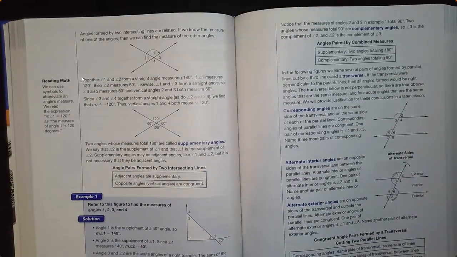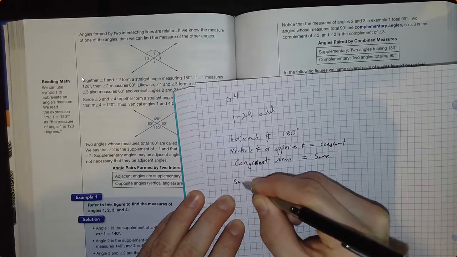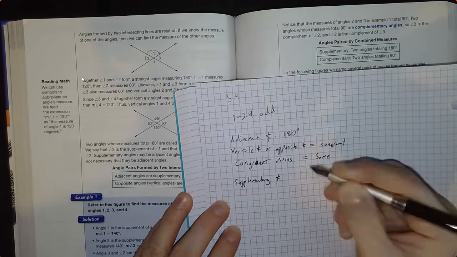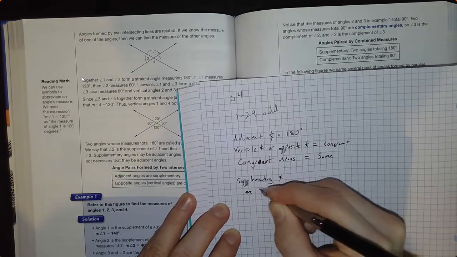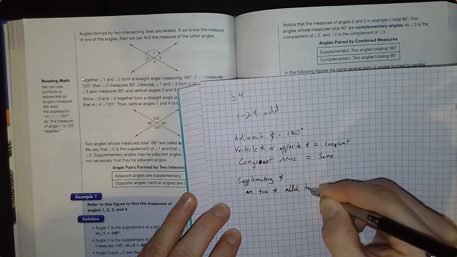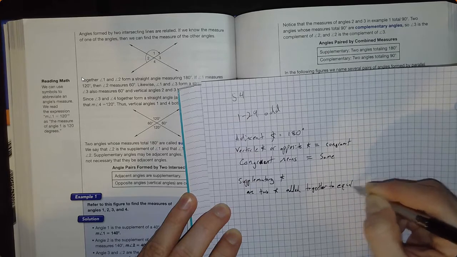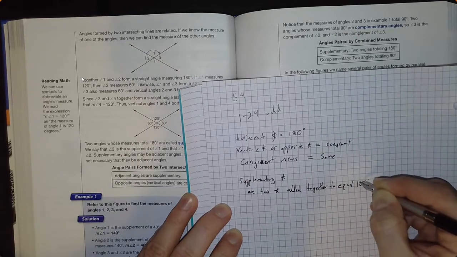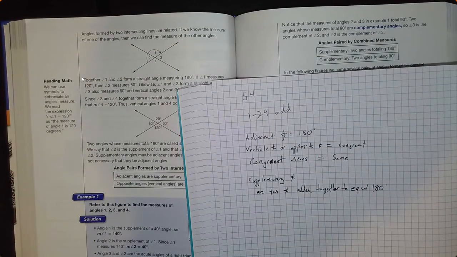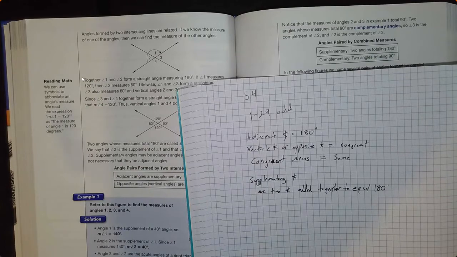So I'm going to add that to my notes. Any two angles where you add them together and they equal 180, those are going to be supplementary angles.